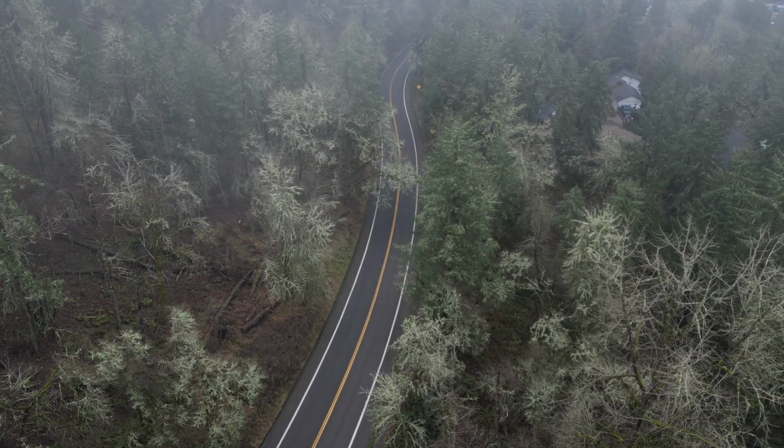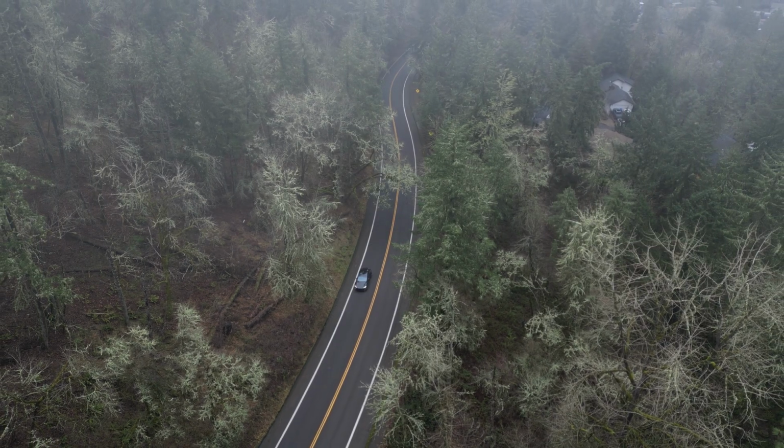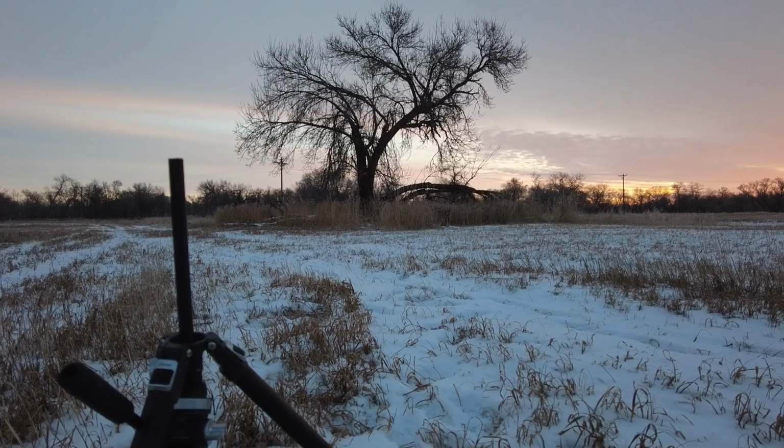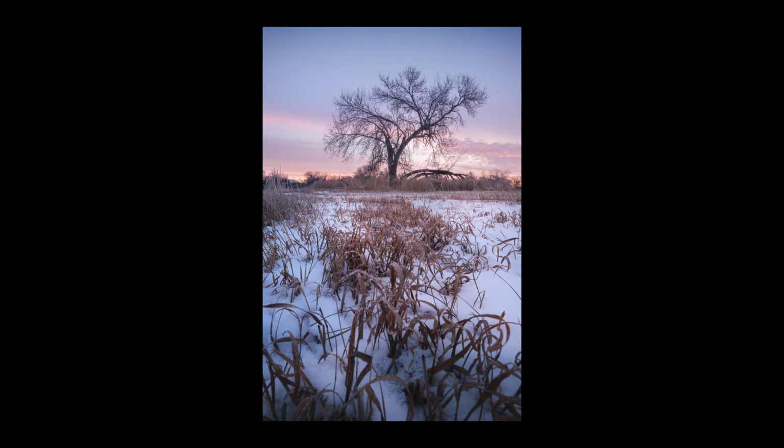Picture this. You've trekked for hours to this perfect spot. The light is just right. You hit the shutter only to find out that your foreground was out of focus.